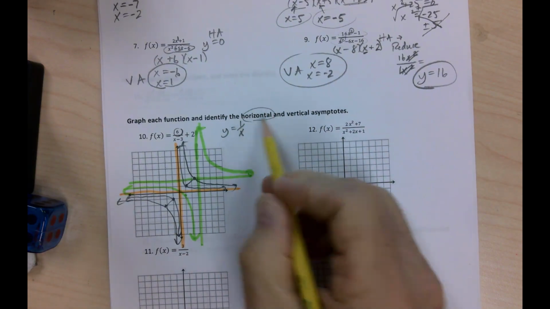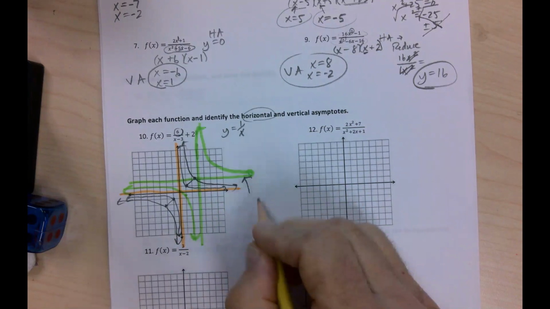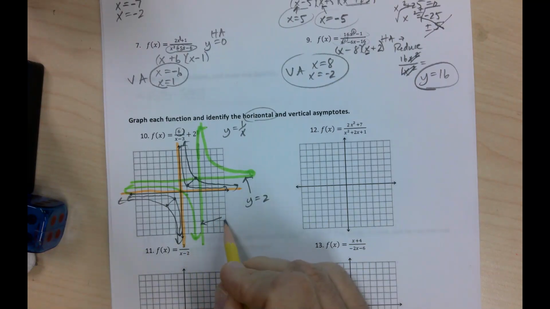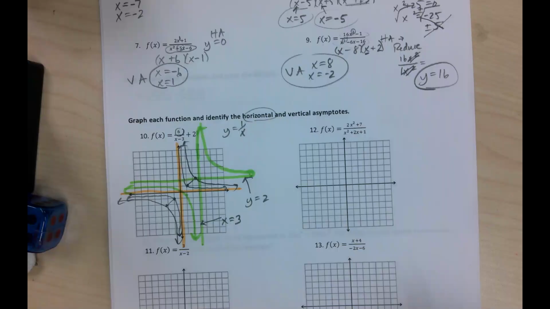So the horizontal asymptote is right here. That's up 2, so it's y equals 2. Vertical asymptote is right 3, so it's x equals 3. All right.